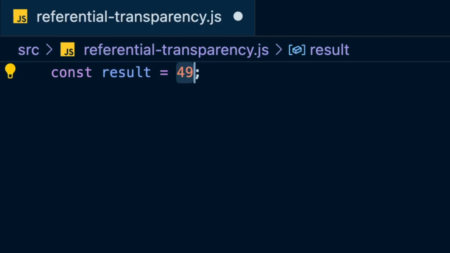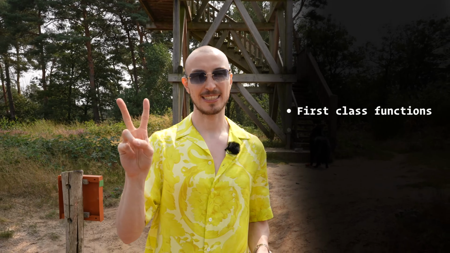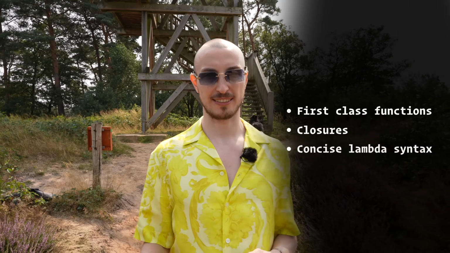In this case, you can just hardcode the value to 49 and your program would still work the same. A language needs 3 features to support functional programming. First, first-class functions. Second, closures. And third, a concise lambda syntax.